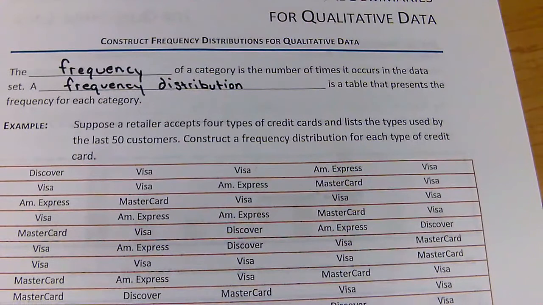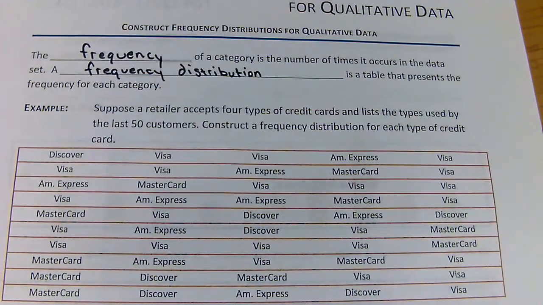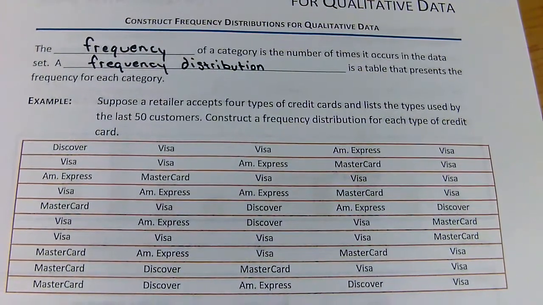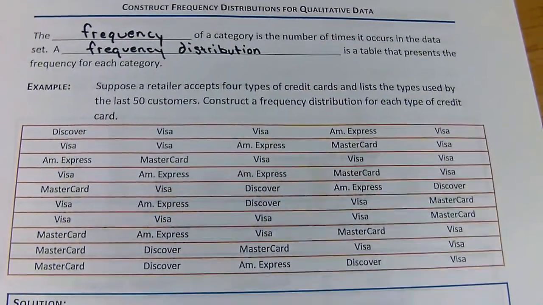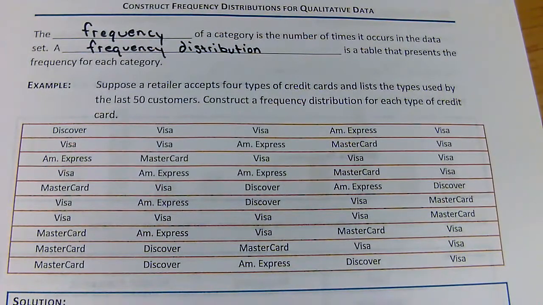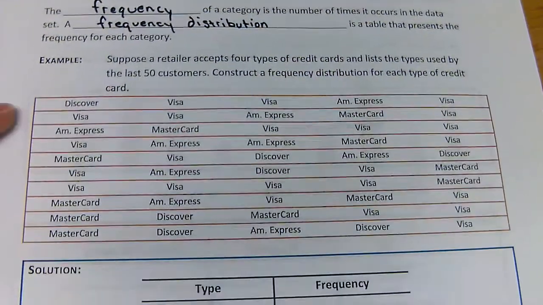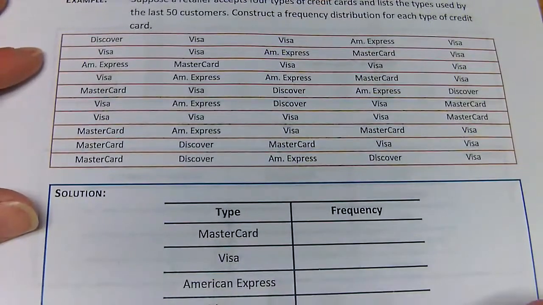Suppose a retailer accepts 4 types of credit cards and lists the types used by the last 50 customers. First off, that is not a random sample, but we're going to go with it. Construct a frequency distribution for each type of credit card. So frequency just means the number of times it occurs. So we would go through and count how many times they occur. One way to do that is to do little quick tally marks as we go through.